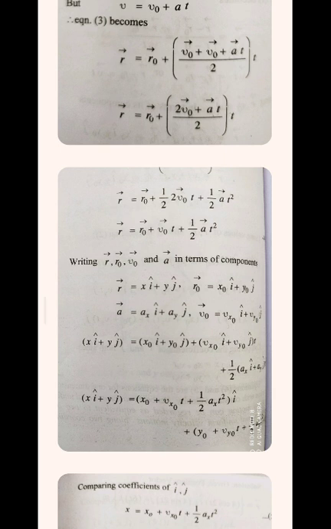That is r, x i cap plus y j cap, equals r naught, x naught i cap plus y naught j cap, plus v naught, vx naught i cap plus vy naught j cap, into t, plus 1 by 2 ax i cap plus ay j cap into t square.